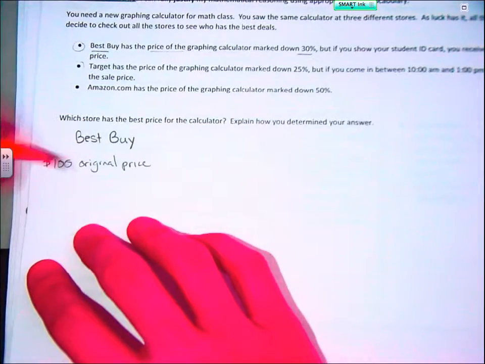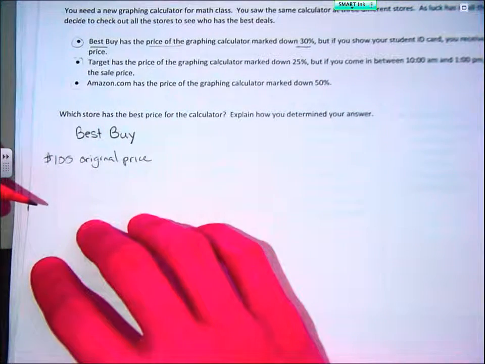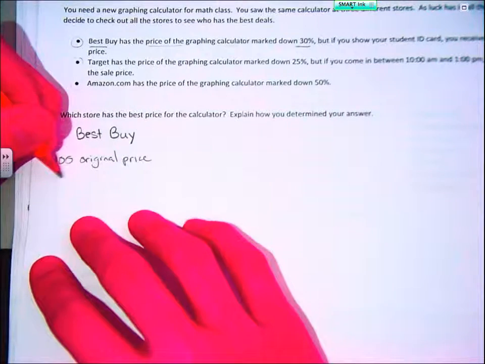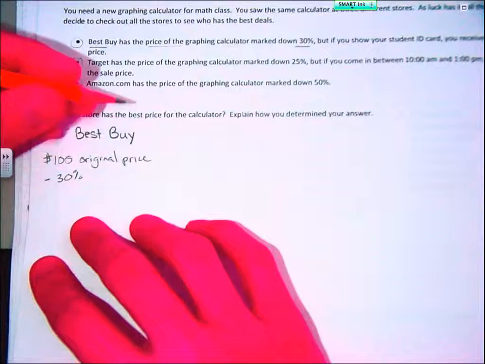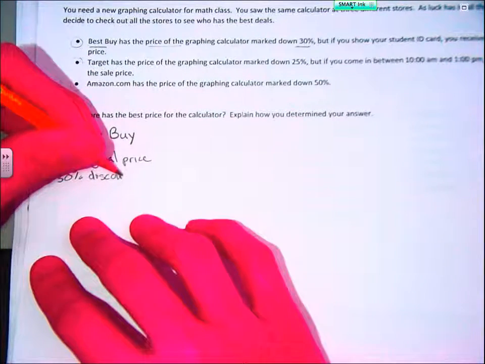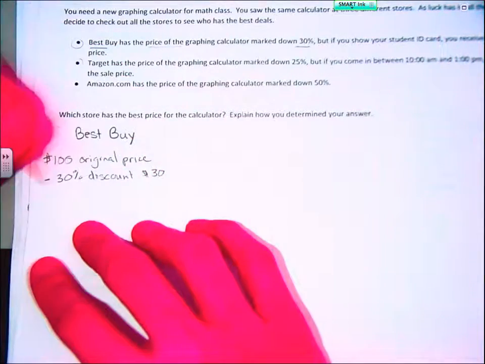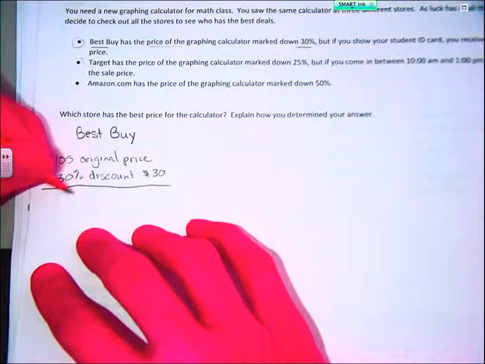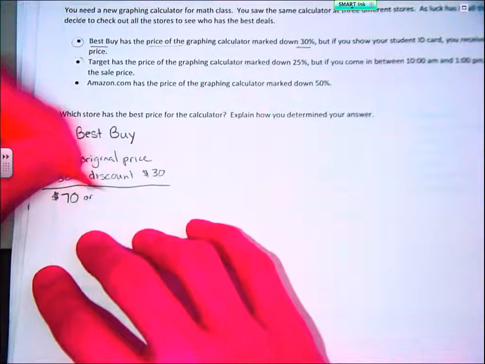So if I'm paying 70% of 100, that's going to be $70. So minus my 30% discount, which would be $30, I would be paying $70 or 70%.